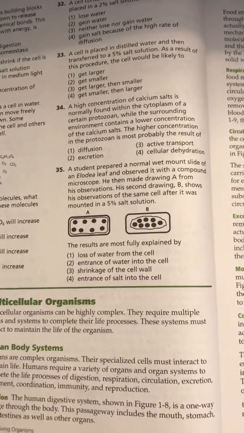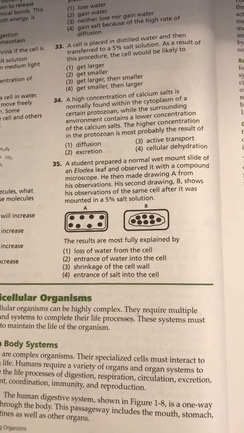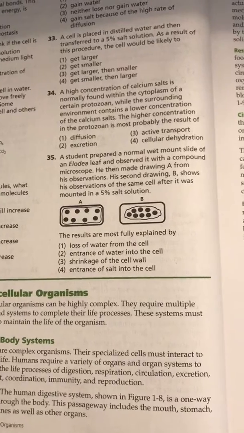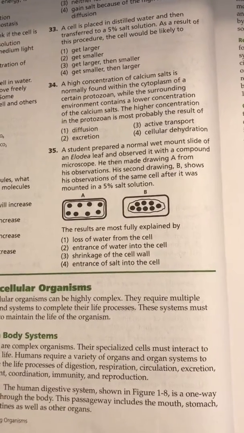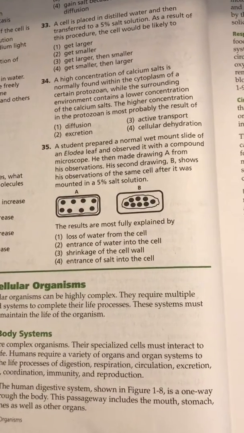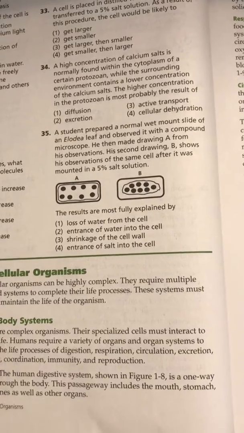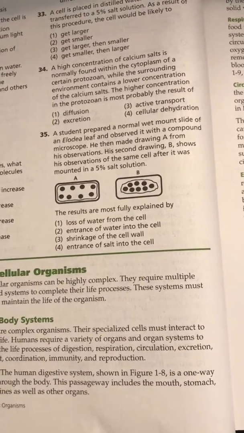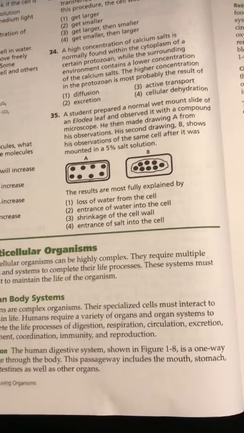35. A student prepared a normal wet mount slide of an Elodea leaf and observed it with a compound microscope. He then made drawing A from his observations. His second drawing B shows his observations of the same cell after it was mounted in a 5% salt solution. The results are most fully explained by loss of water from the cell, entrance of water into the cell, shrinking of the cell wall, or an entrance of salt into the cell.